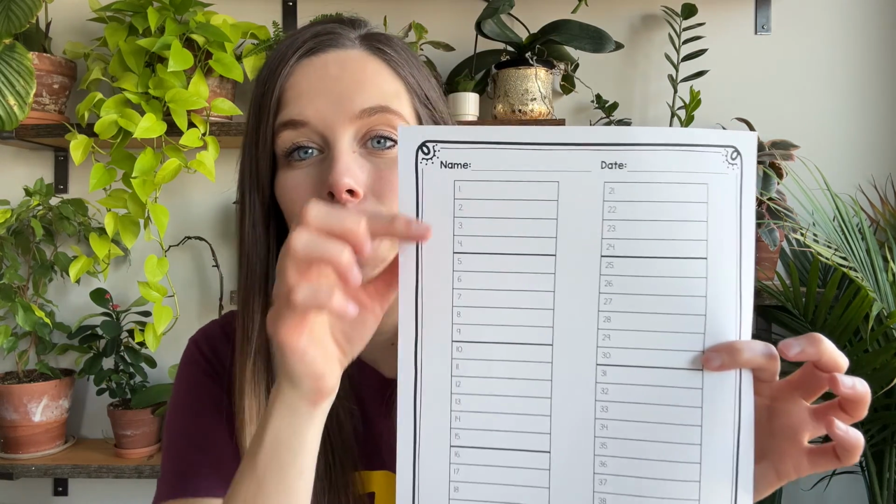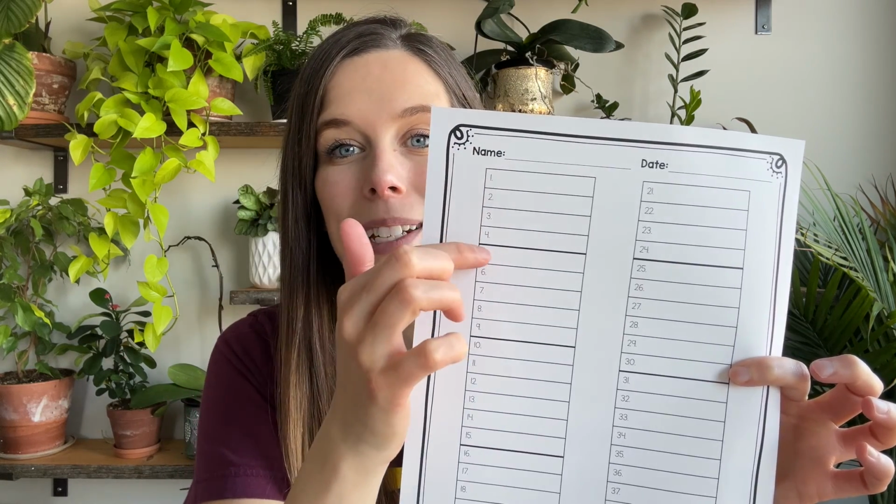All you have to do is make sure that you give students an answer sheet. This could be just a loose leaf piece of paper and the students write numbers 1 to 40 on it, or you can use the page that I give in my download. You'll notice that there are sections and there's an extra black line.